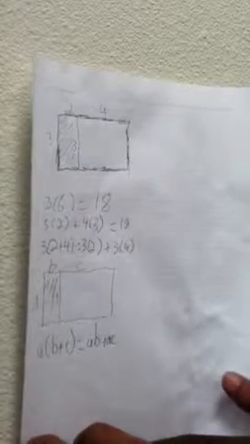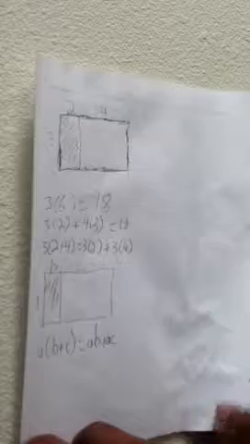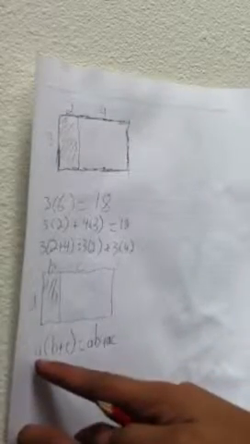Now let's do one more thing. The final thing is instead of having A here, we'll have two numbers, and we'll see how that'll change things a little bit.